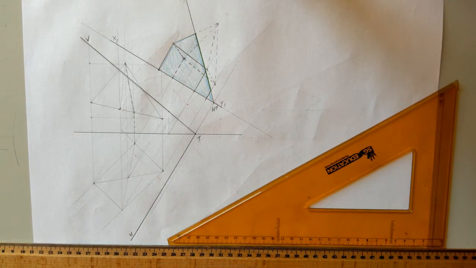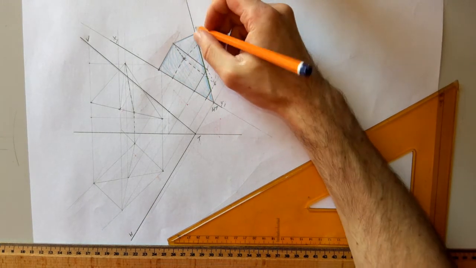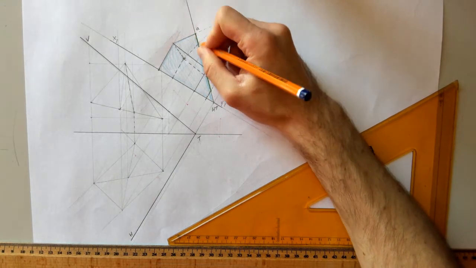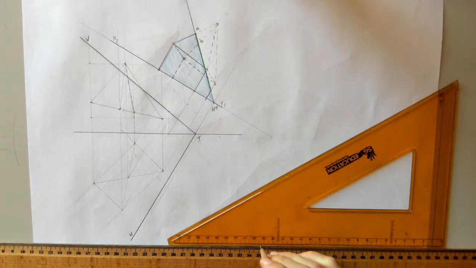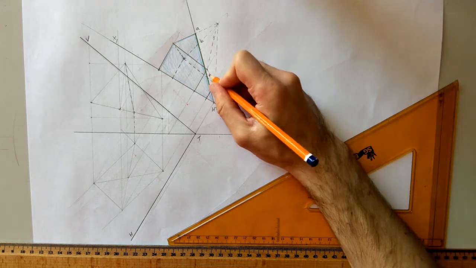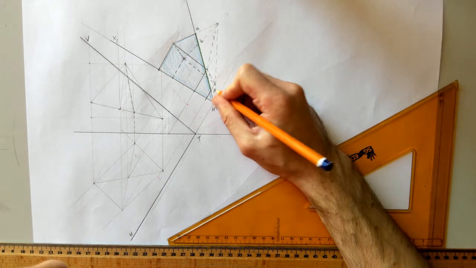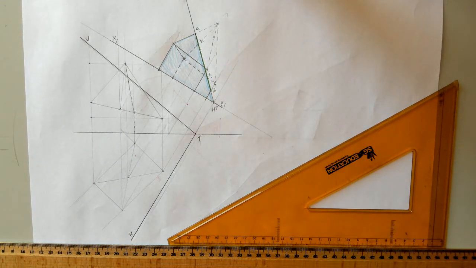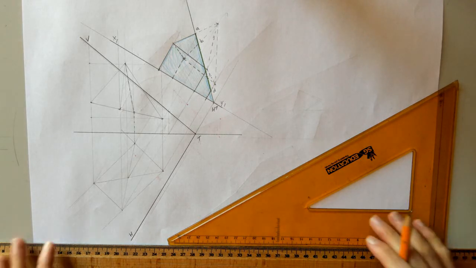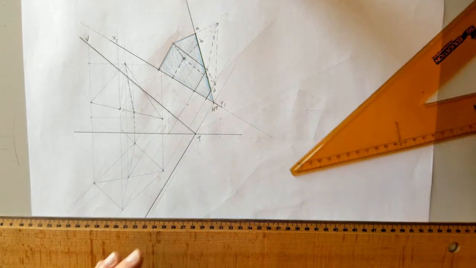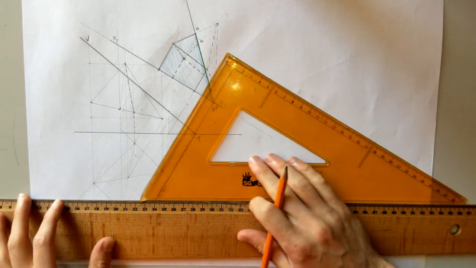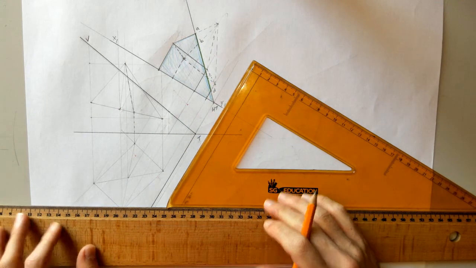And what I can do as well is actually label them once again. So I'm going to A there, B there, C occurs there, D occurs there. So A first.